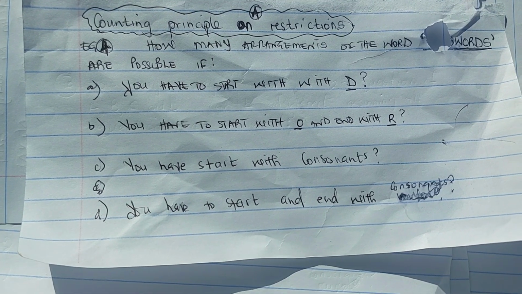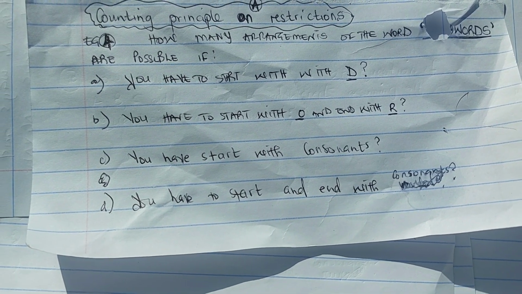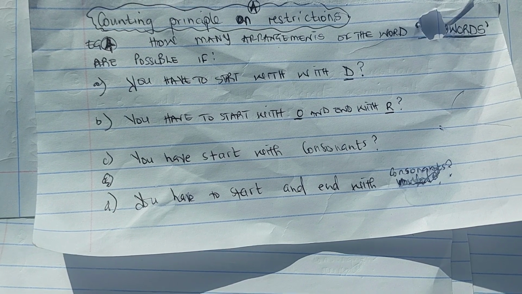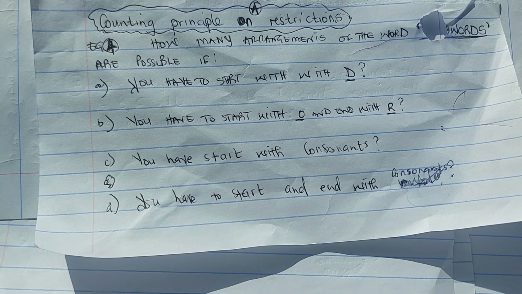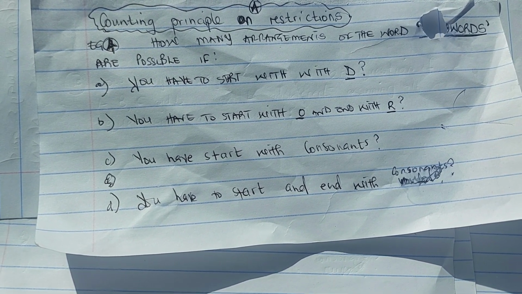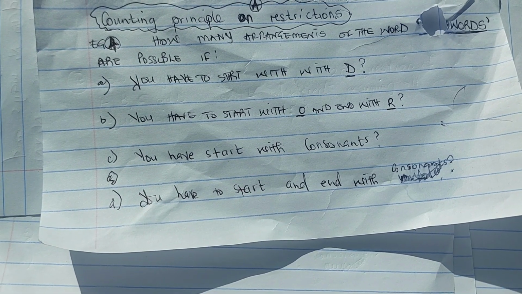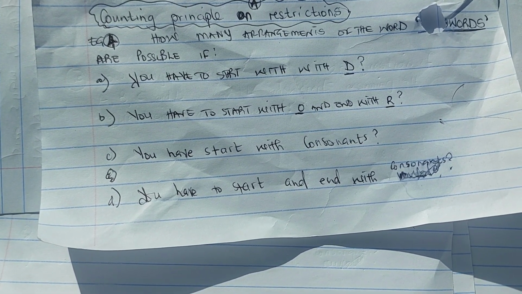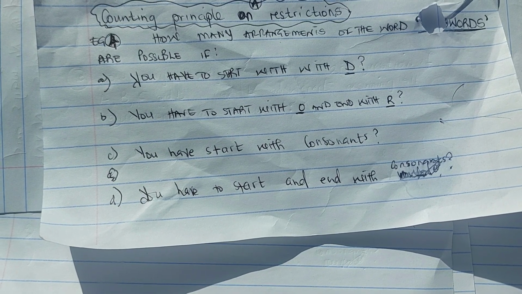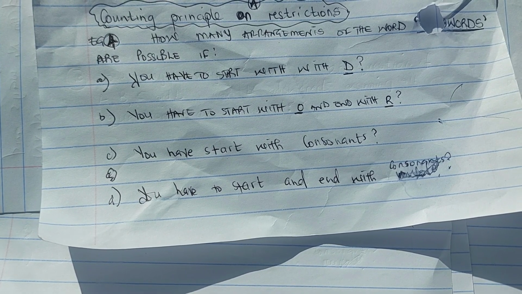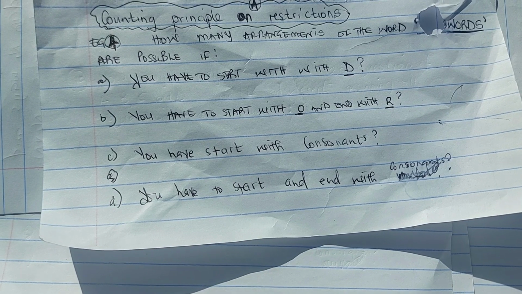Right, I'm going to talk about counting principles on restrictions. Counting principles on restrictions means I'll talk about individual numbers or individual words which are being restricted. So let's say we have: how many arrangements of the word WORDS are possible if you only have to start with the letter D?